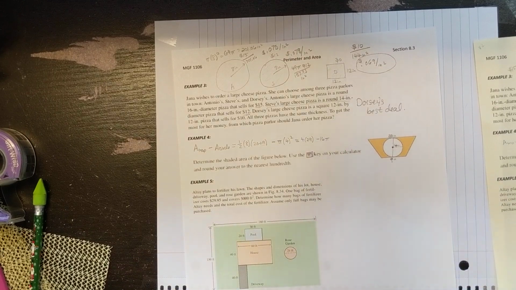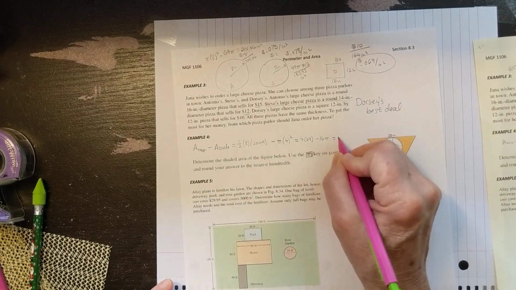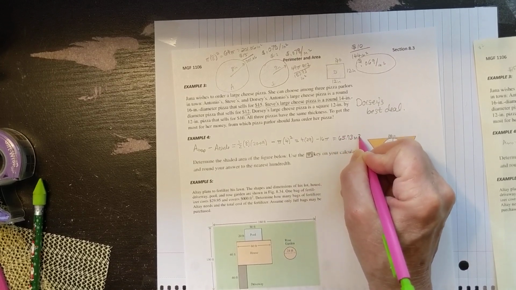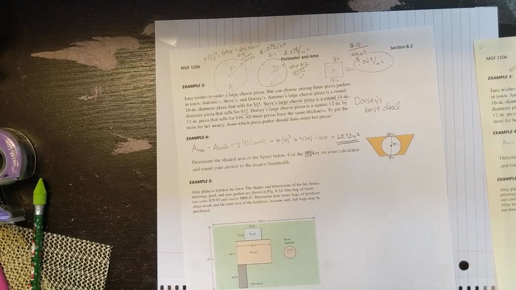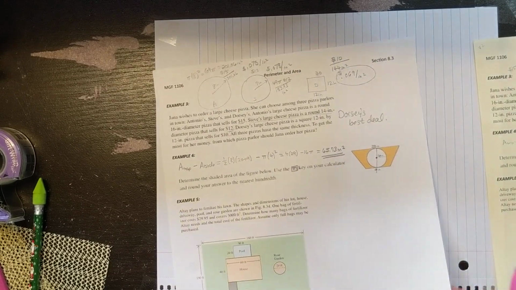So I'm going to put this in my calculator, and then I'm going to round to the nearest hundredth place, which they said to do. And when I do that, I get 65.73 square inches. That is the area of the shaded region, this orange stuff. All right, let's do example 5.